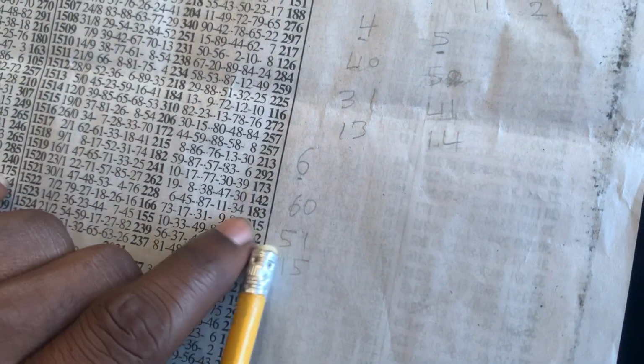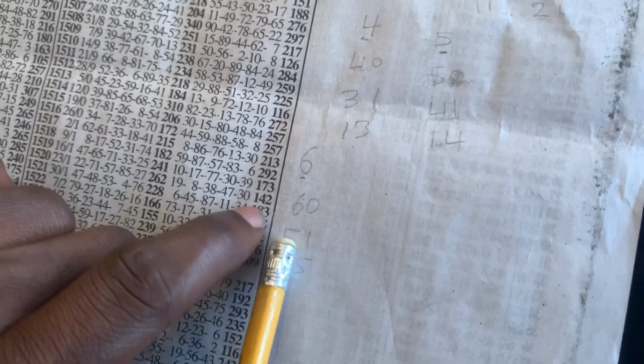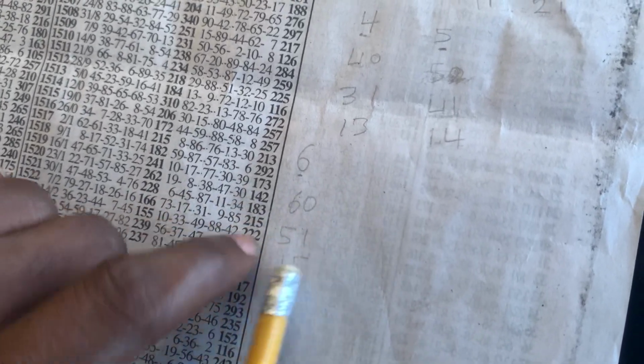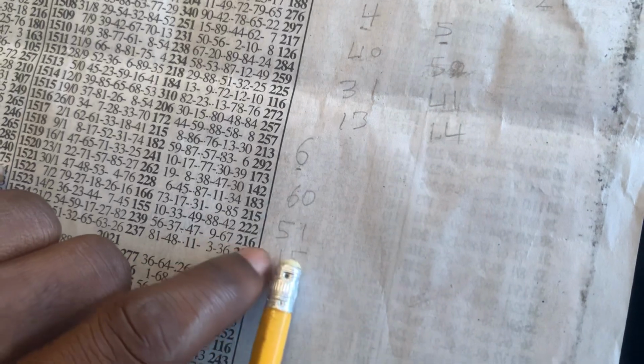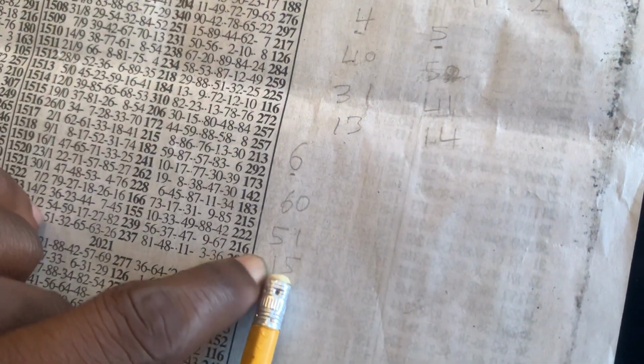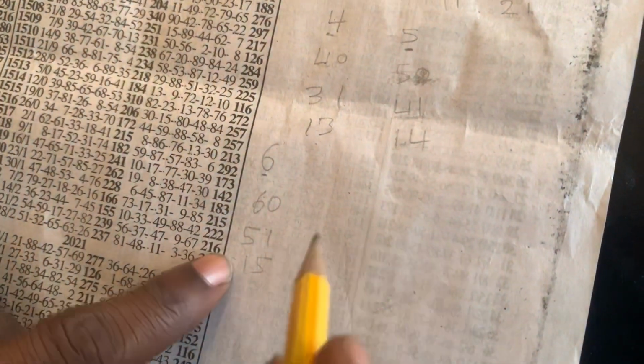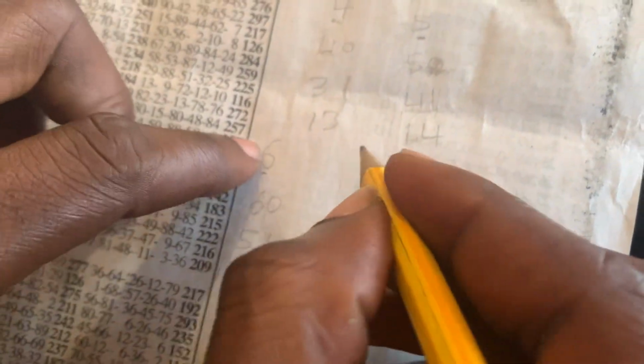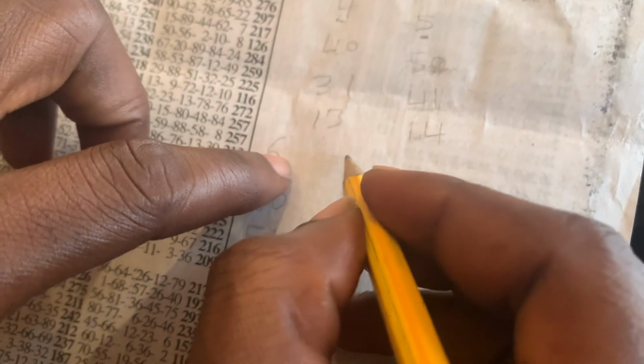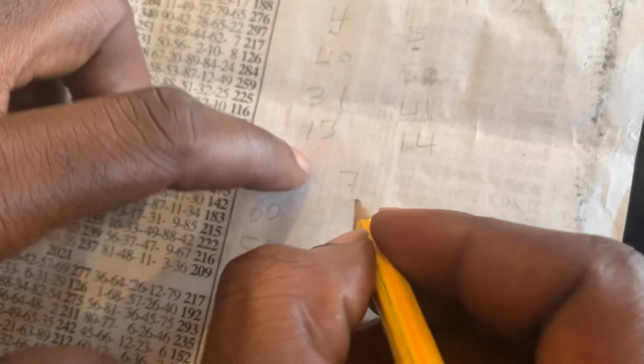And 51, you add the two digits, 5 plus 1, you get 6, group 6. And then 15, 1 plus 5 is group what? It is 6. So it will give us group 6. And let's also look at group 7. In group 7, we have single 7.